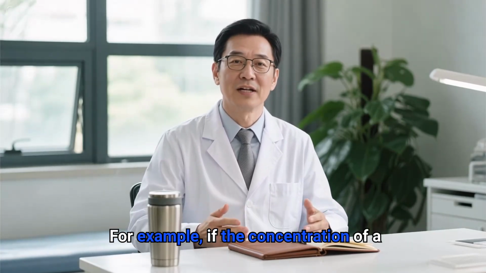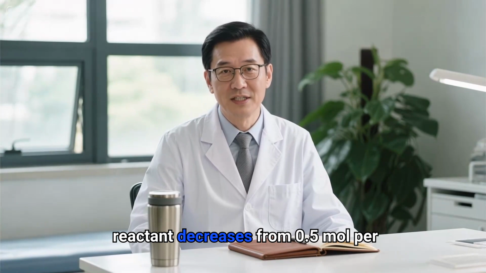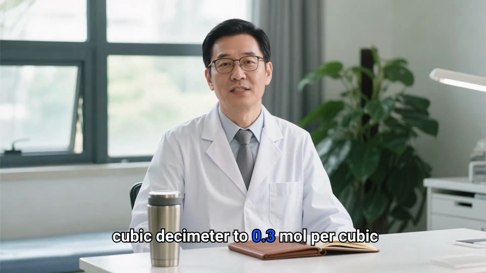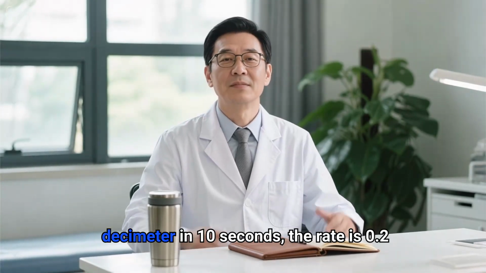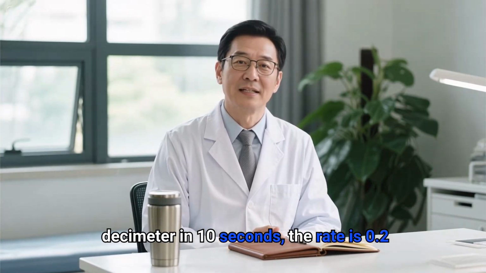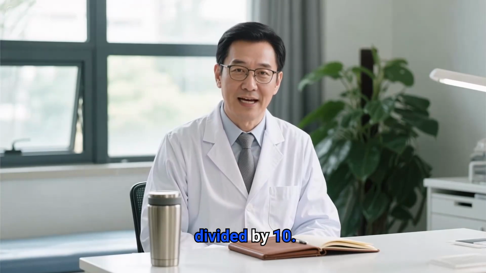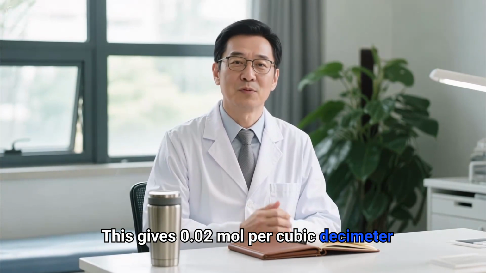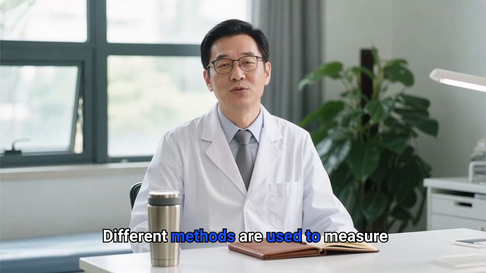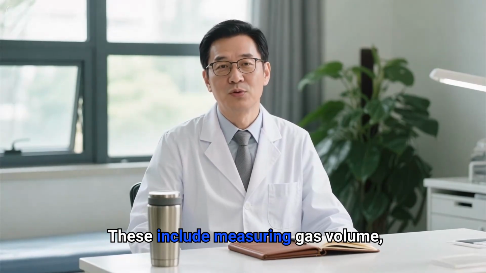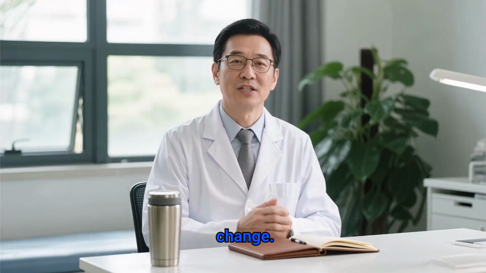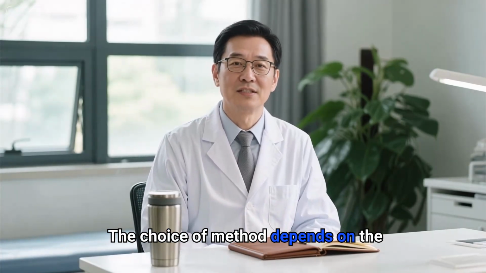For example, if the concentration of a reactant decreases from 0.5 moles per cubic decimeter to 0.3 moles per cubic decimeter in 10 seconds, the rate is 0.2 divided by 10. This gives 0.02 moles per cubic decimeter per second. Different methods are used to measure rates. These include measuring gas volume, measuring mass change, measuring color change, and measuring pH change. The choice of method depends on the reaction.